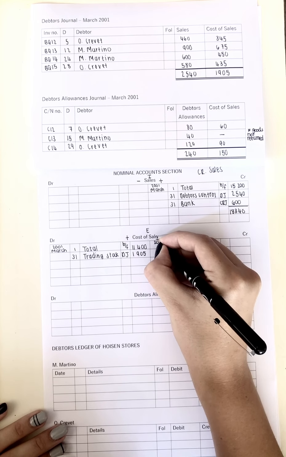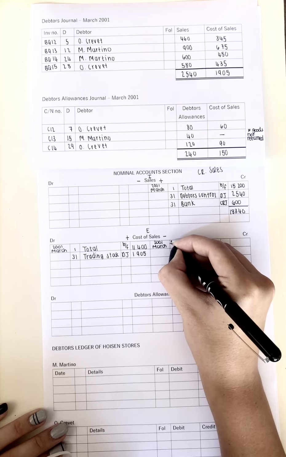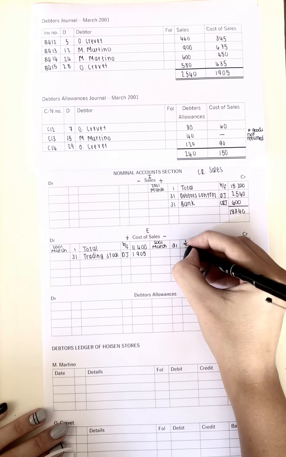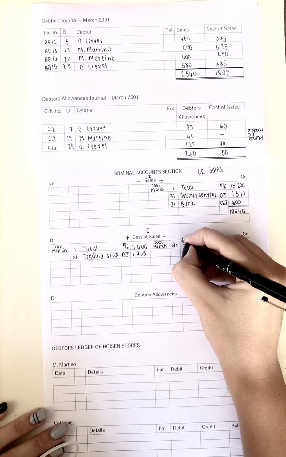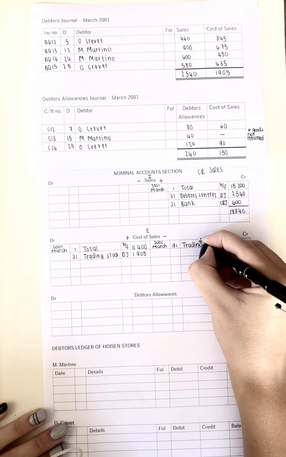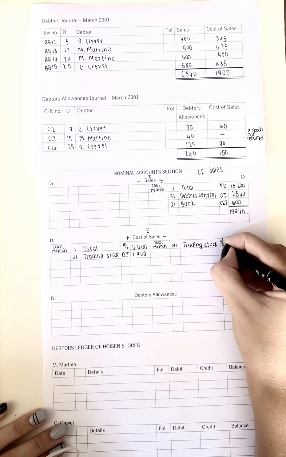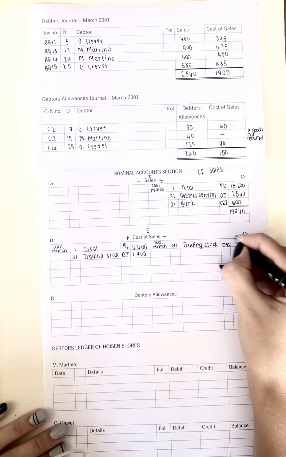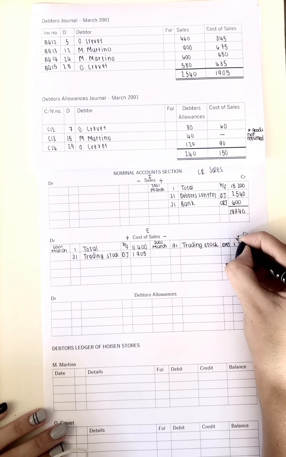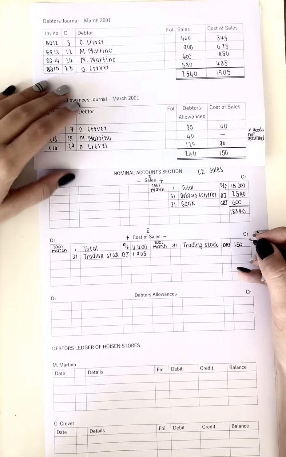So 2001 March 31st, because it has its own column, my contra account is still trading stock. I get that from my DAJ, and that amount is 150 Rand.